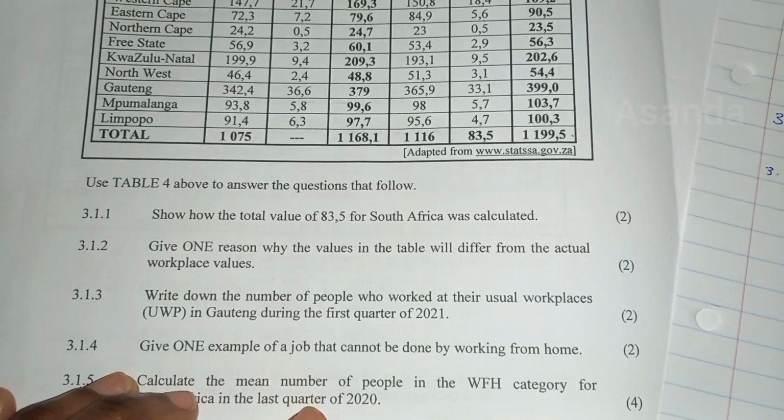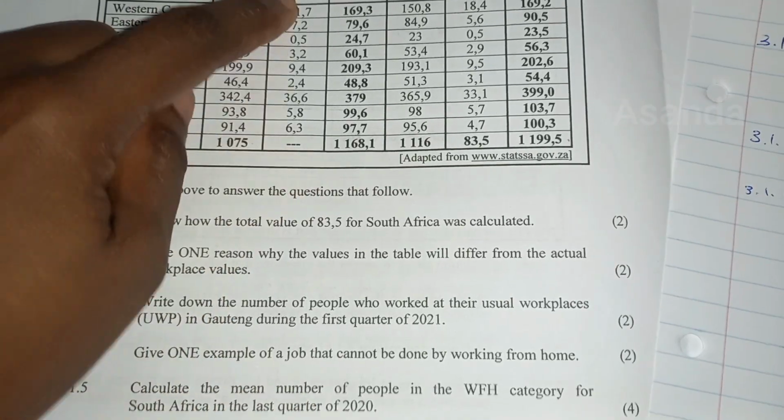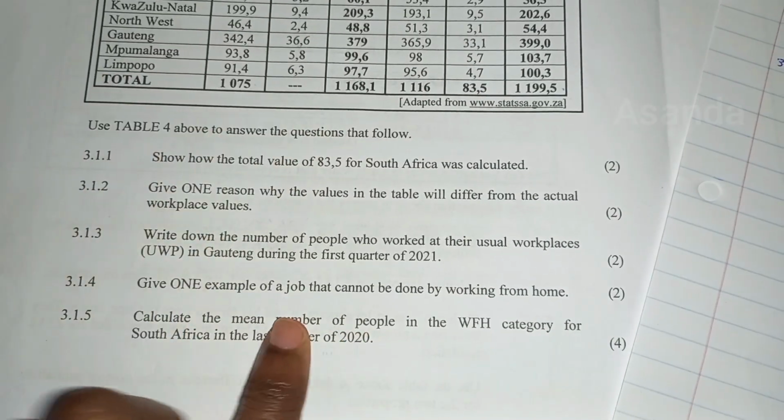So in the last quarter, 2020 in South Africa, the total, okay, so the thing was calculate the mean of WFH. That's why they removed the total. They want us to find the total first. So let's calculate the mean.